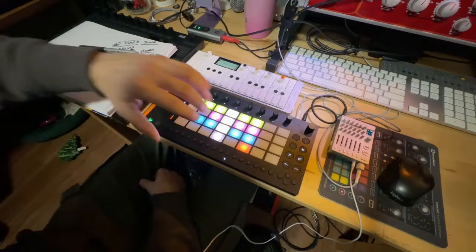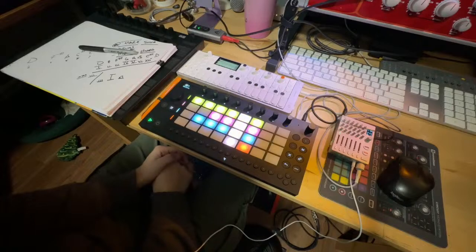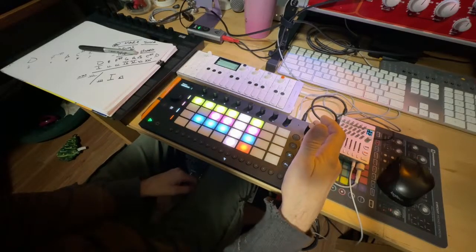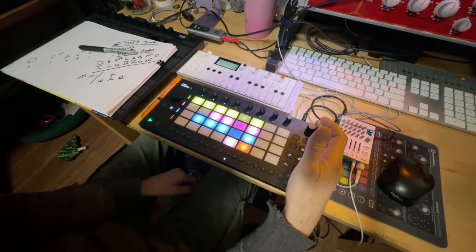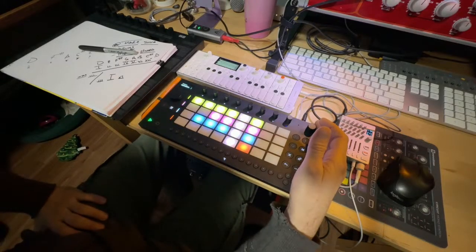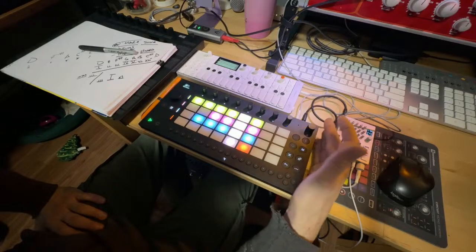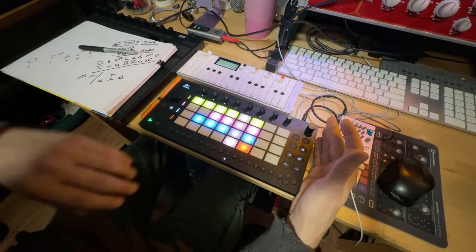And here's our change. Hopefully that was a good change, right? Not too bad.